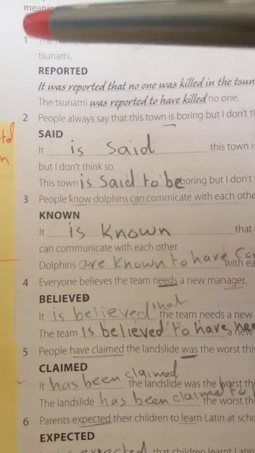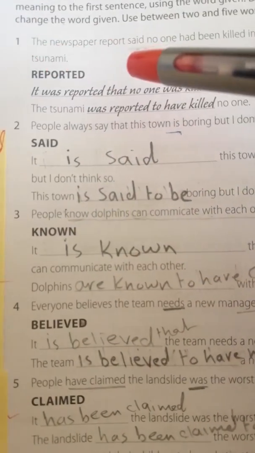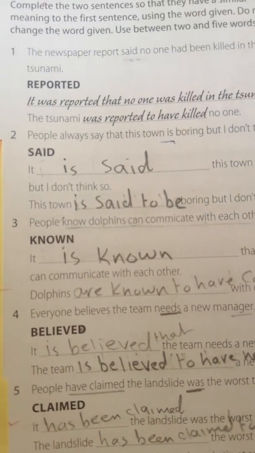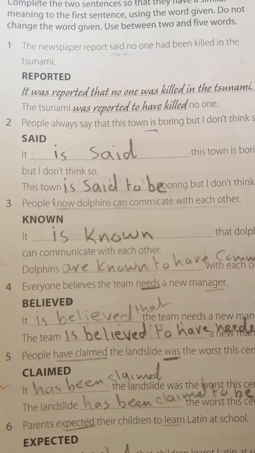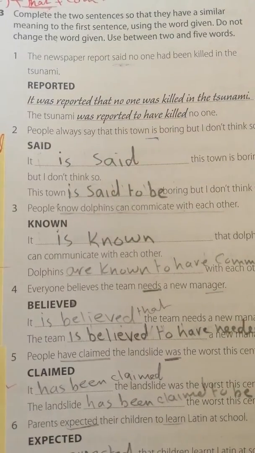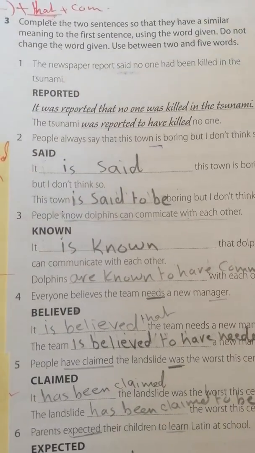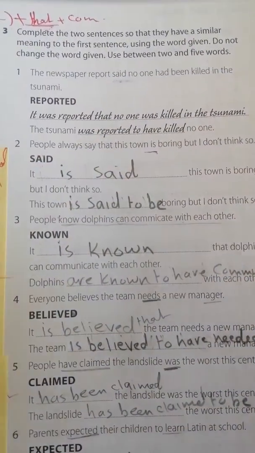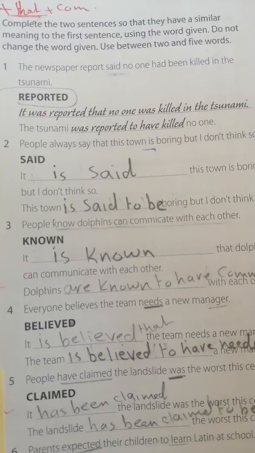Now, let's do number 1. It is done for you, but let's look at the model. The newspaper report said no one had been killed in the tsunami. Now I want to use the verb reported. Reported, okay? Not known, not believed, not said. I want to use reported.